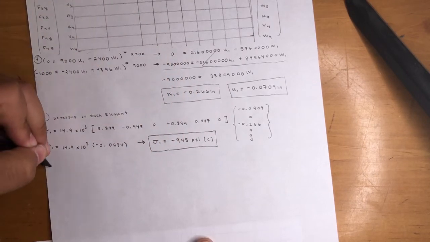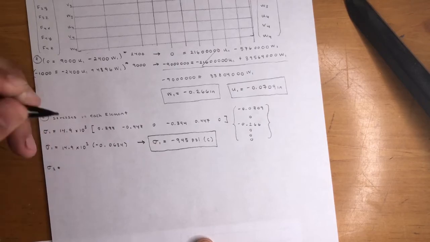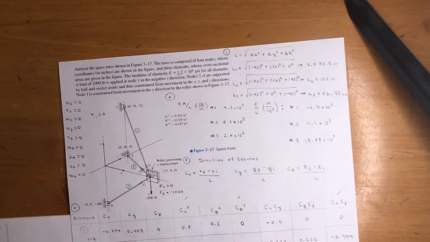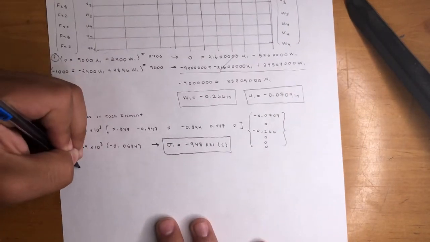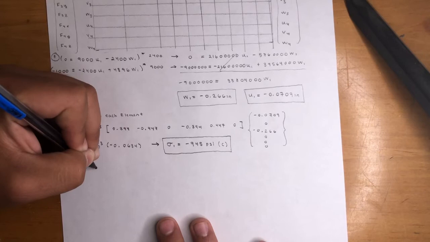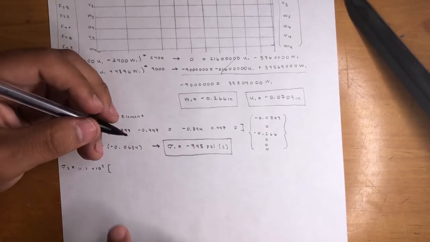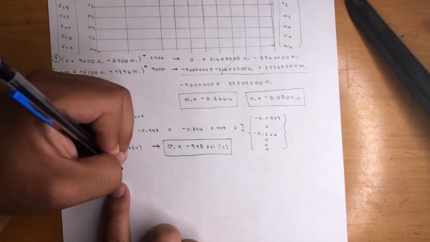Do the same thing for element 2 now. That E over L value, what was it? 11.1 times 10 to the third. So let's see. 11.1 times 10 to the third. CX, CY, and CZ, but the first ones are negative, so switch the signs.